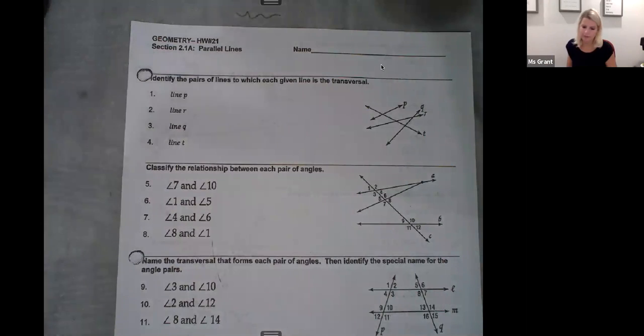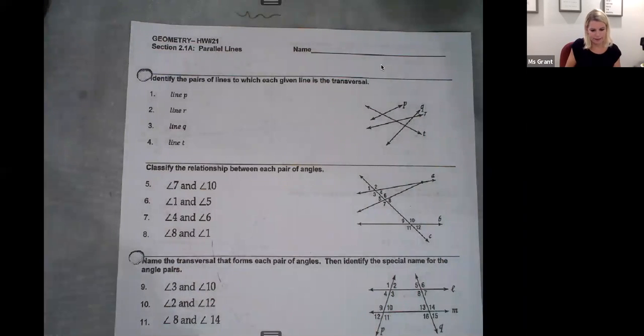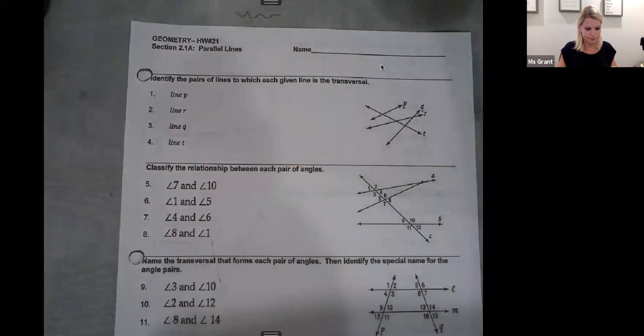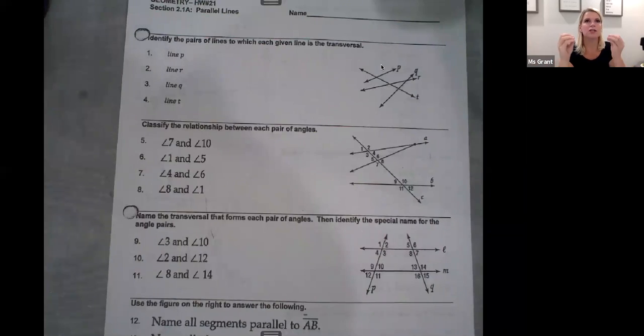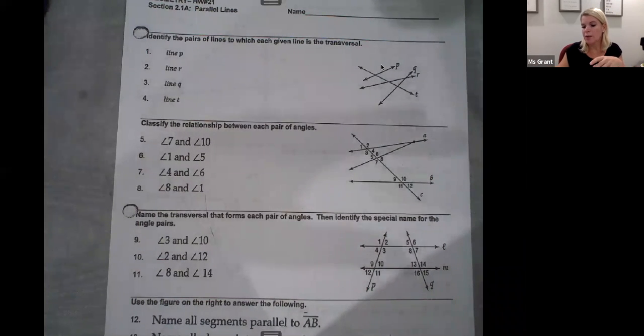18 through 25. Okay. Let's do this. On my answer key, I put the relationship like alternate interior, but they're not equal. I don't want you guys to think that all alternate interior angles are equal. They should be, and that's what we're going to deal with. But if you're talking about, well, how are they related? Can I compare the two?